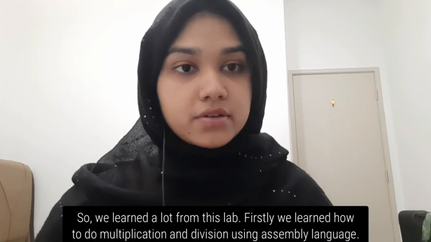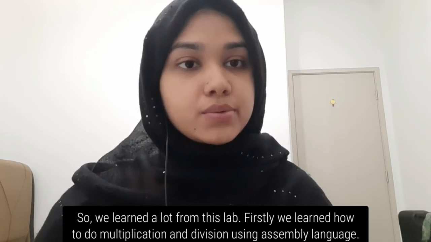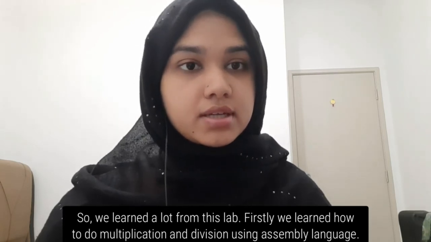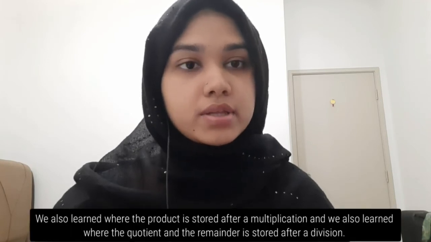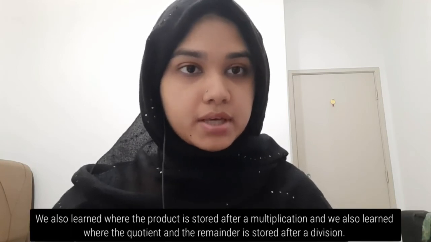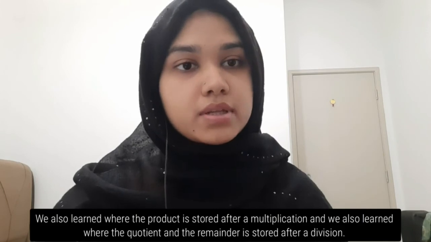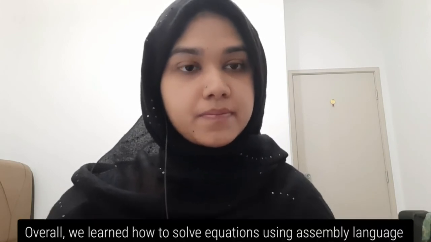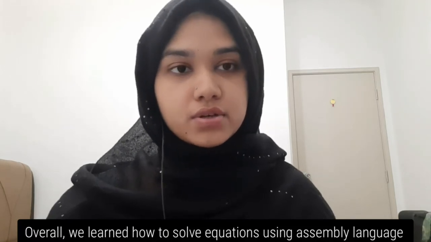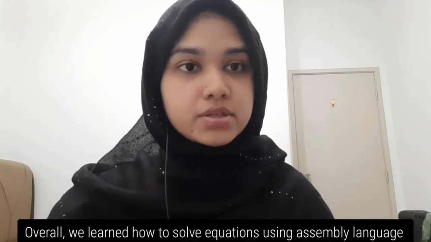So we learned a lot from this lab. Firstly, we learned how to do multiplication and division using assembly language. We also learned where the product is stored after a multiplication, and we also know where the quotient and the remainder are stored after doing a division. Overall, we learned how to solve equations using assembly language.